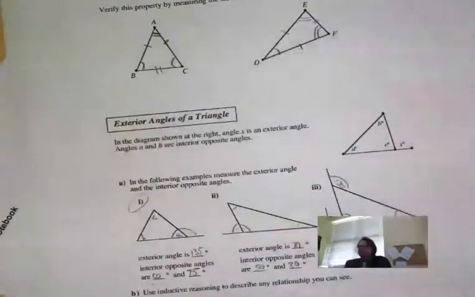So what do we find out? Opposite angles of the exterior angles, the sum.